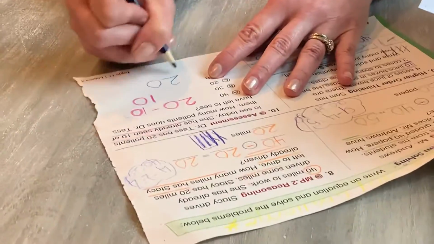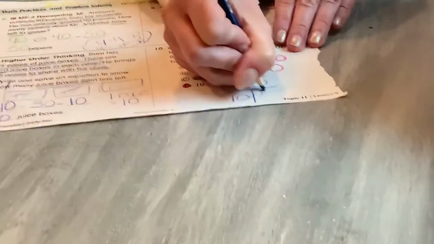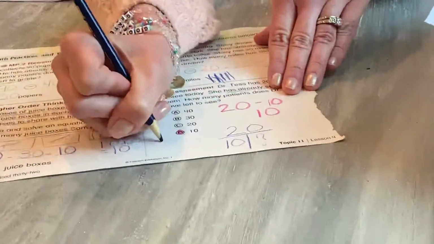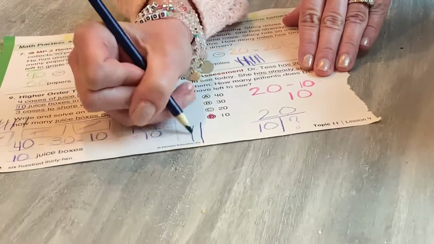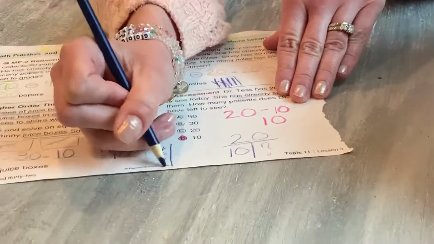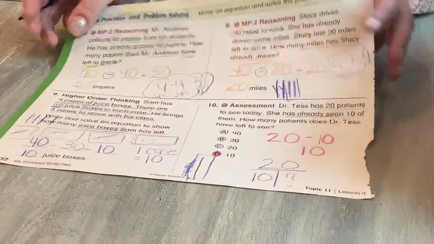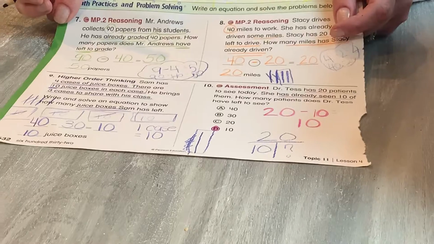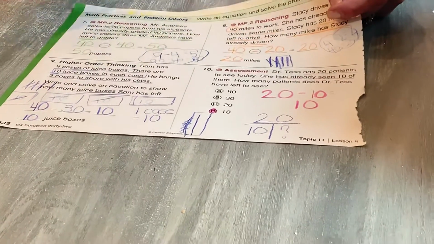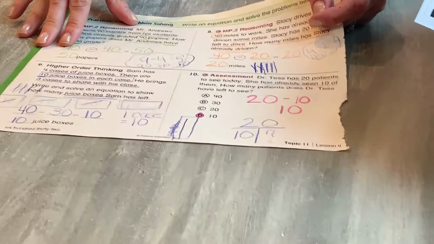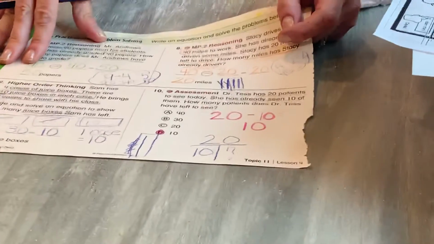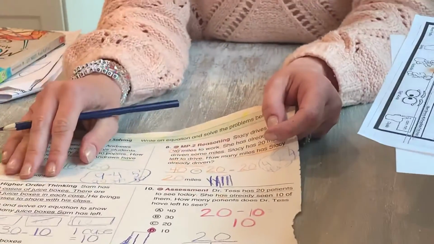So if you wanted to, you could do a part whole for this. And we could figure out what goes here. Or we could do our tens, here's 10, 20, and she saw this many so far, so she has 10 left to see. Okay, so lots of different ways to solve it. As long as you are getting the right answer and can explain your thinking, any of these ways are the correct way.